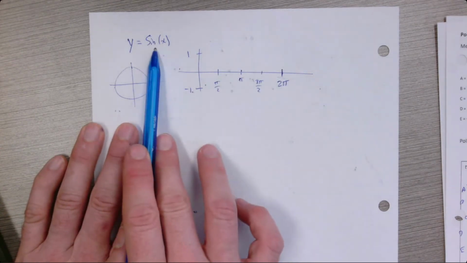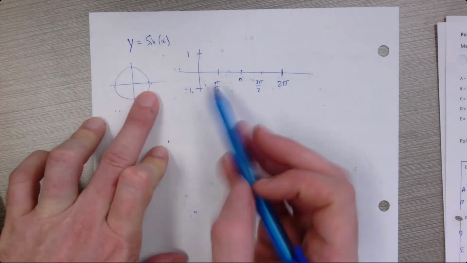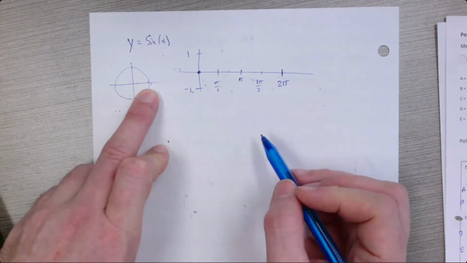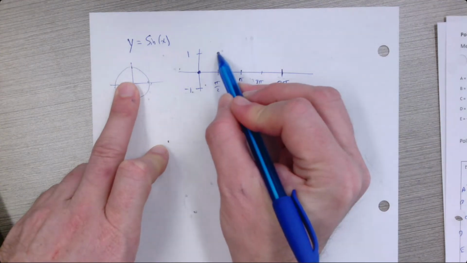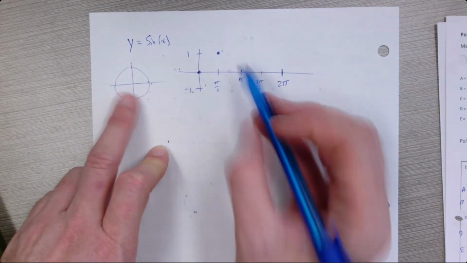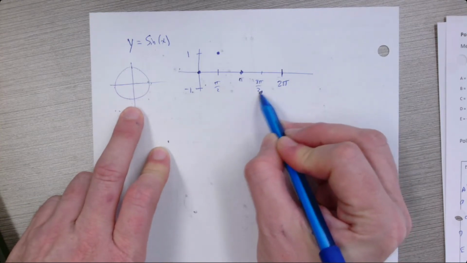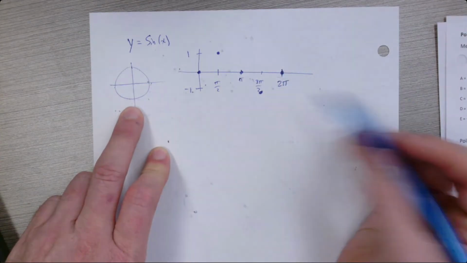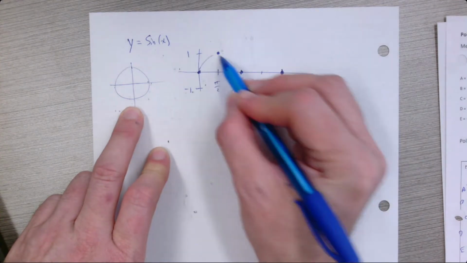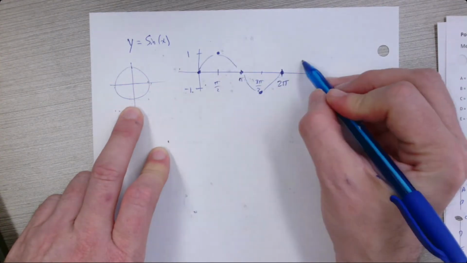So sine is telling us the y-coordinate. At 0, the y-coordinate is 0. At 90 degrees, the y-coordinate is at its maximum. Then it goes back down to 0. Then it goes to its minimum. Then it goes back to 0. And so once you have your 5 points, you just connect them. And then you celebrate.